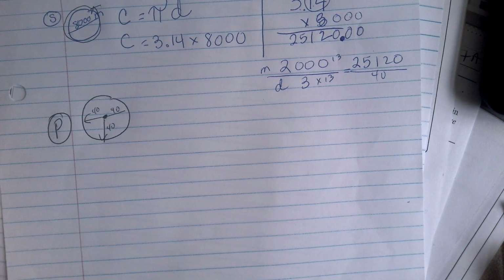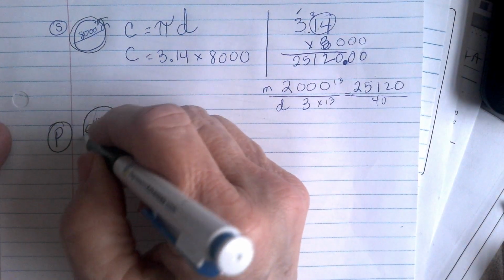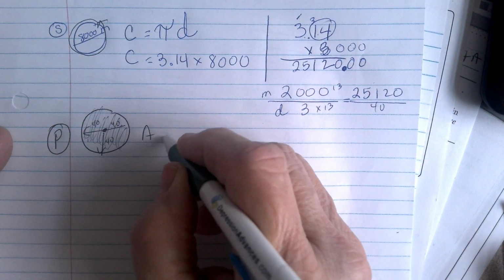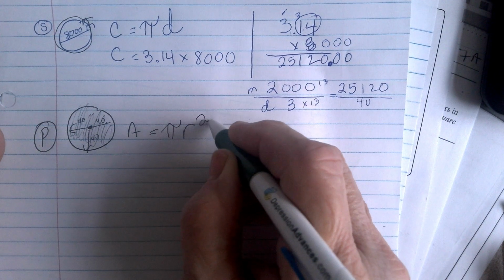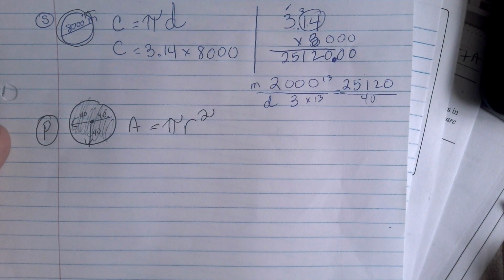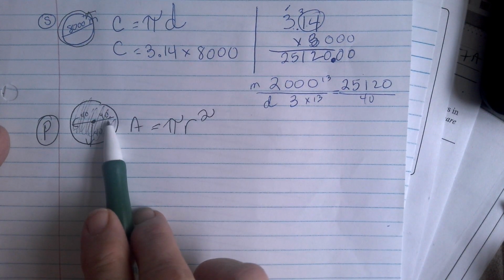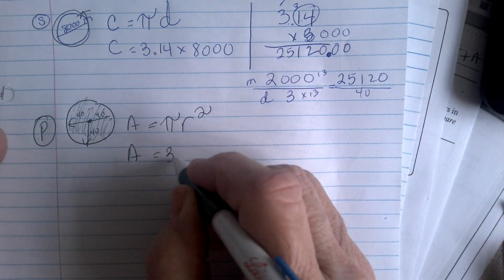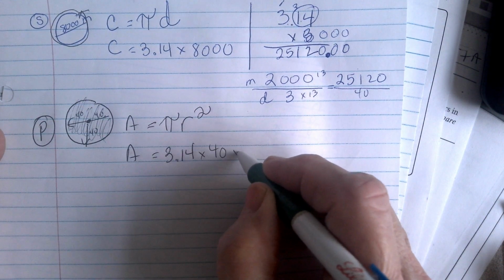Who knows again? Is that going to be area or circumference? Area. It's going to be area because they're broadcasting in that entire area. So it is going to be area is equal to pi r squared. And in that one, do we have the radius? Yes, the radius is 40. So let's just fill it out. And again, we're going to do these last two. So I need 2 of the 40s.